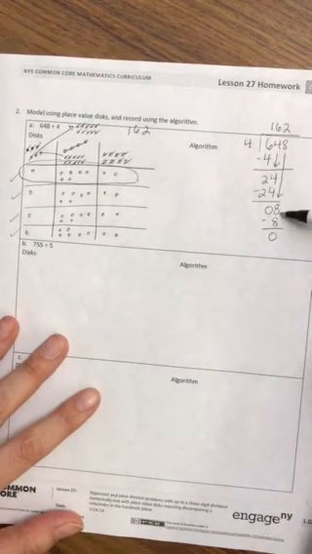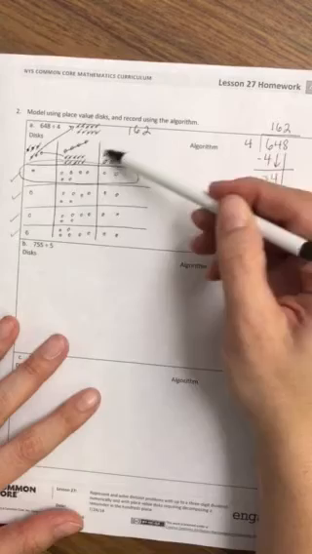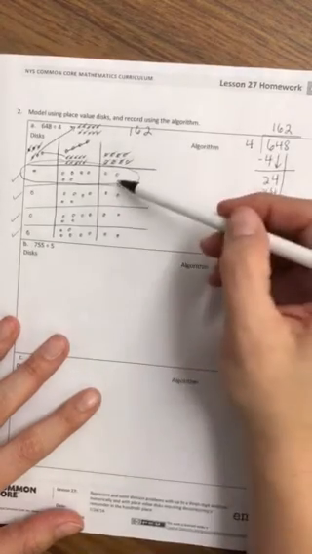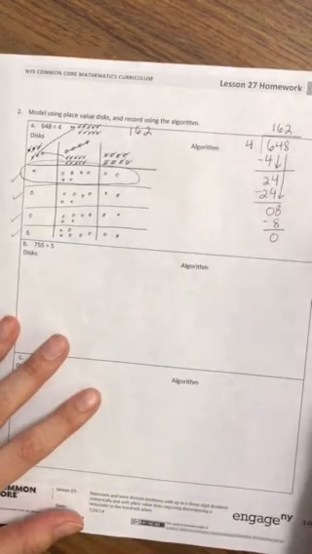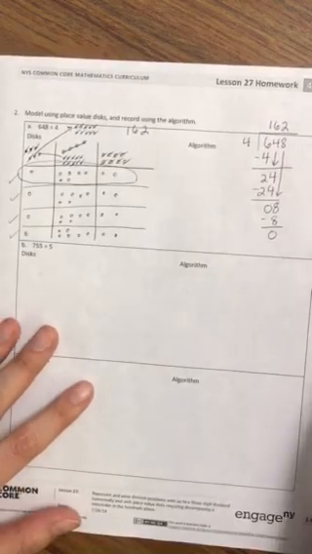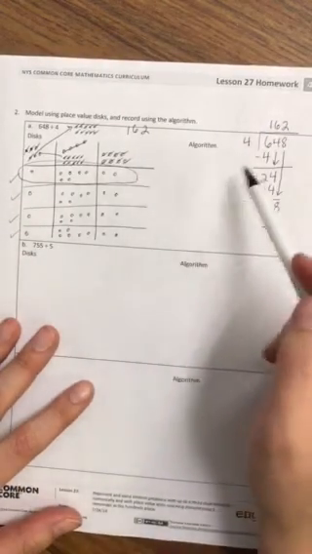And we brought down our 8, and that happened to be the 8 ones that started here. And there are 2 in each group, which is where the 2 comes from. So there are some real clear connections between our algorithm and our place value discs.